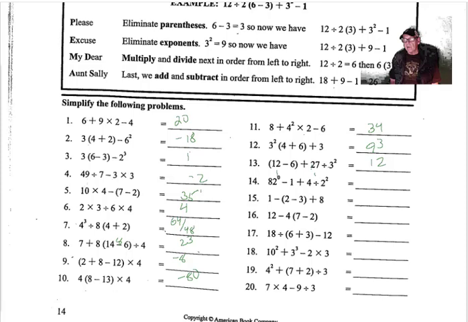I'm taking this as a divided by 3 squared. So 27 divided by 9 is 3. So this is going to be 6. 12 take away 6, which is 6, plus 3. That's going to be 9. Let's look at 14. That's a 1. And we have 1 take away 1, plus 4.